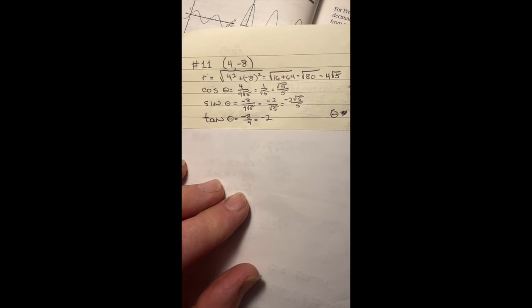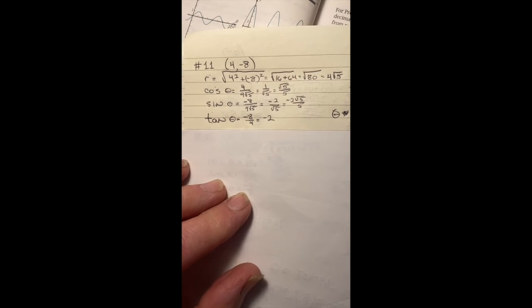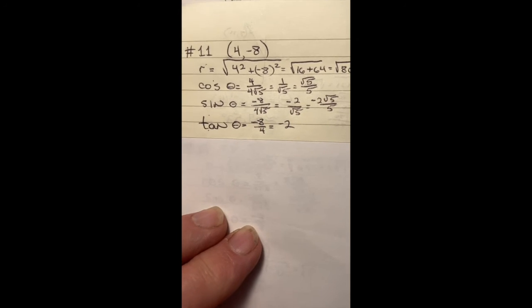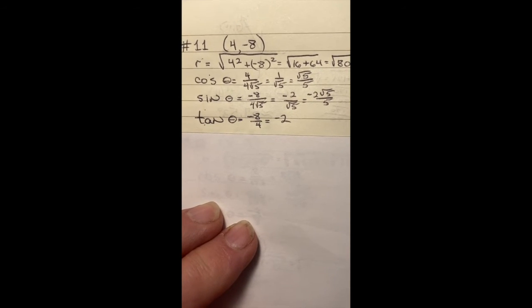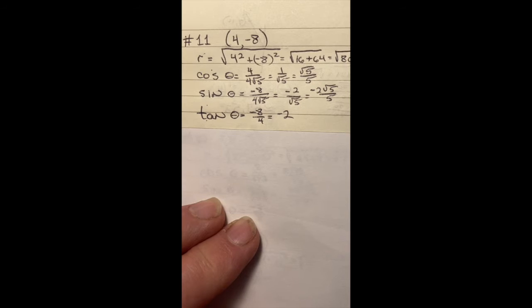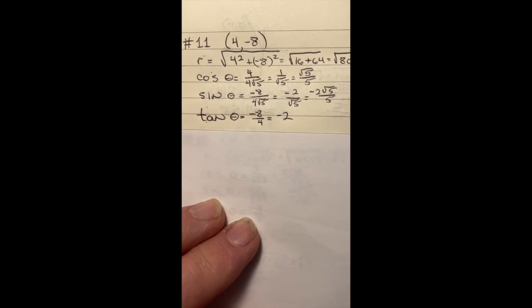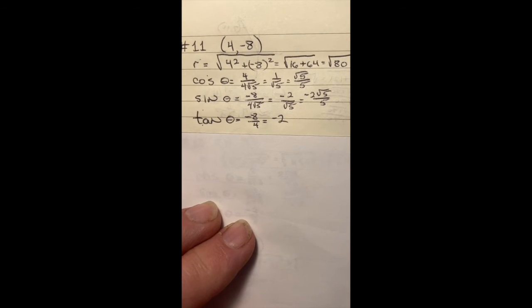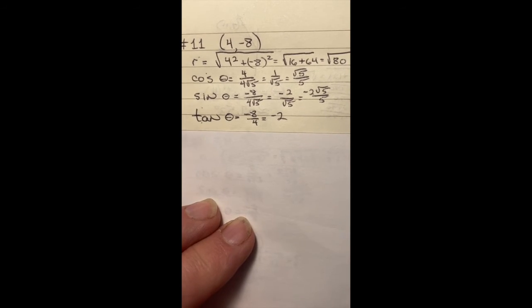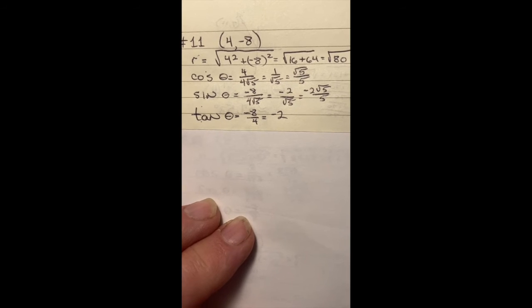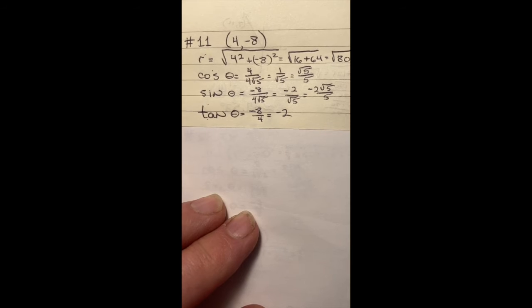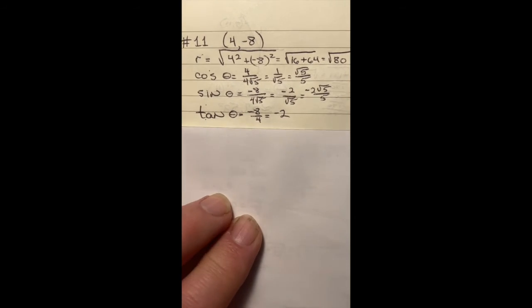So cosine of theta is 4 over 4 square root of 5, which simplifies to 1 over square root of 5, which rationalizes to square root of 5 over 5. The sine of theta is negative 8 over 4 square root of 5. That simplifies to negative 2 over square root of 5 and rationalizes to negative 2 square root of 5 over 5. The tangent of theta is negative 8 over 4, which simplifies to negative 2.